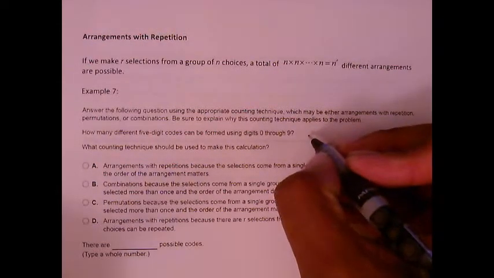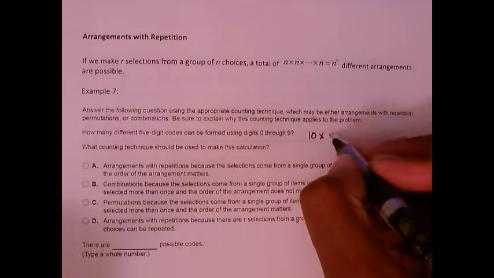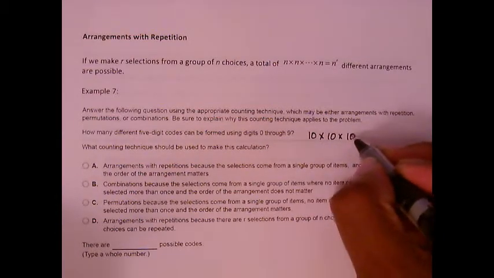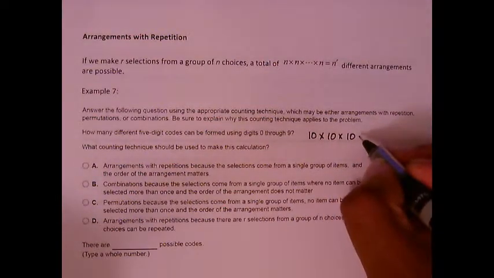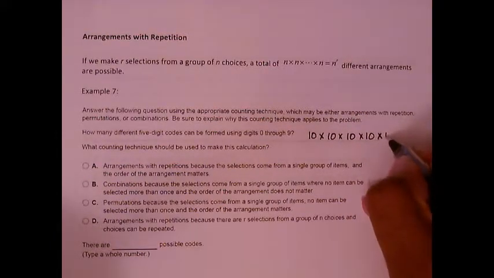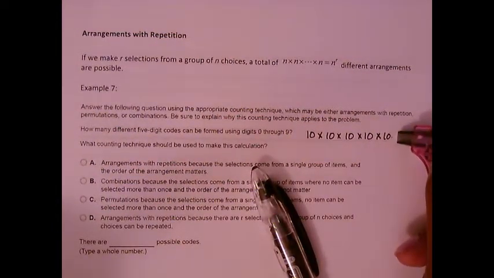How many different 5-digit codes can we form? Well, for the first number we can choose from 10. For the second number, we have 10 numbers to choose from. The third number, again, 10 numbers to choose from. The fourth number, 10 numbers to choose from. And the fifth digit, 10 numbers to choose from.